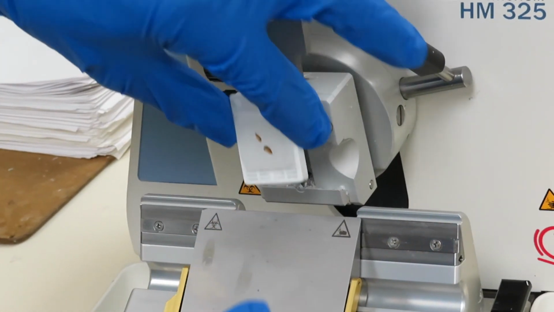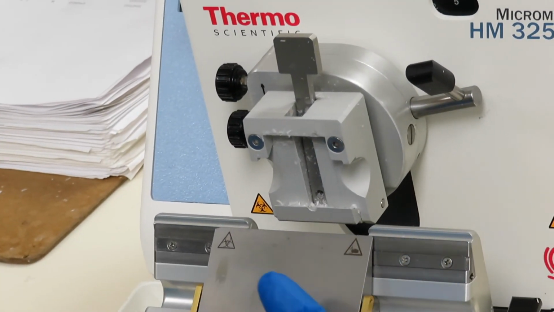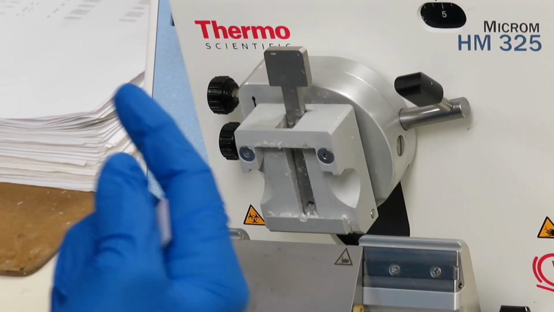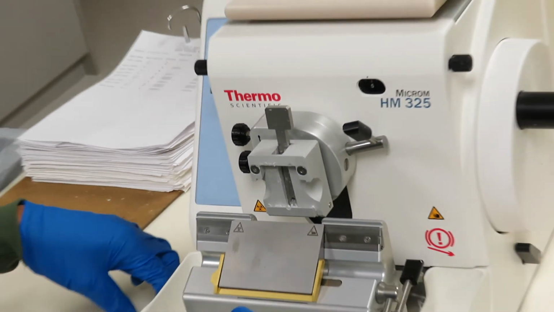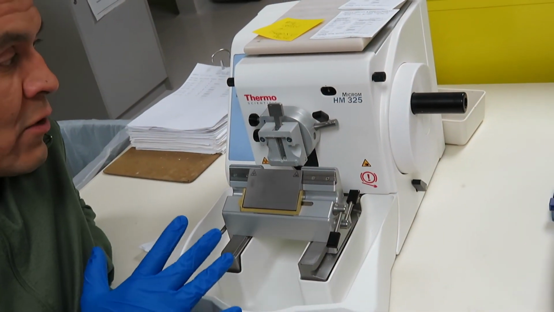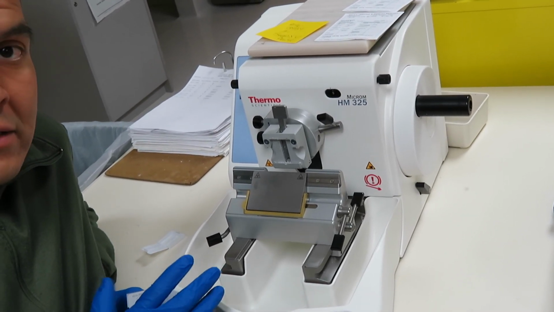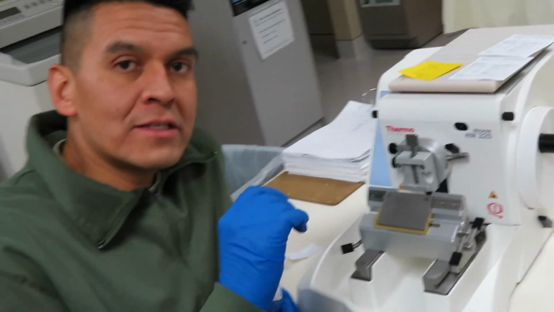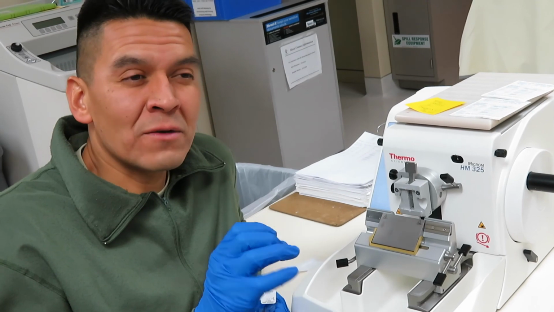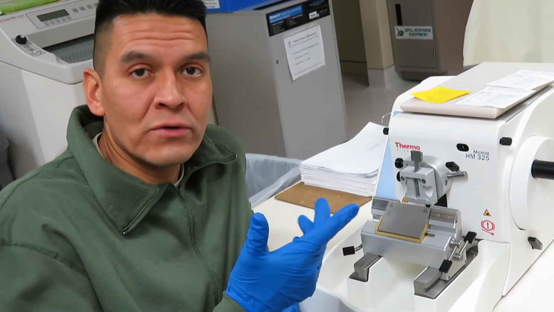So what they do is they insert the tissue block in there, and the blade here slices it, so it creates little wafers, little slices, and the thickness of that is anywhere from 2 to 4 microns in thickness. Just to give you an idea, a red blood cell ranges from 7 to 9 microns in thickness, whereas this cuts between 2 and 4 microns.